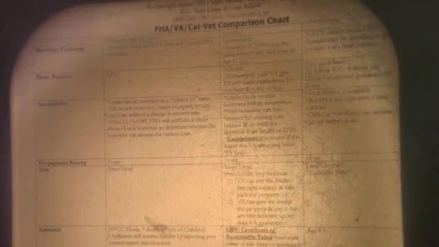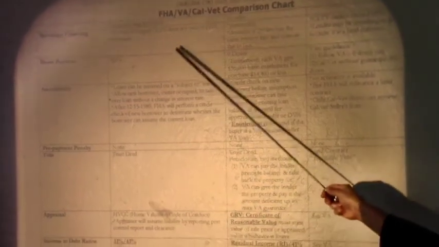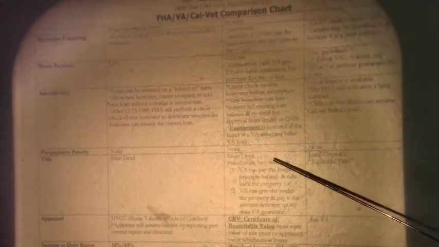Now, let's look at the deed. FHA trust deed, legal title. VA trustee, legal title. But CalVet is a land contract, has equitable title. On the appraisal, FHA can use anybody as an appraiser. But VA and CalVet have to have a CRV certified appraiser. And on the income and debt ratio, again, the VA has to have a residual income.